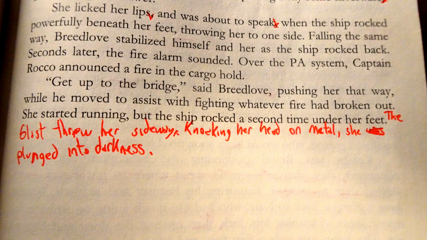So here you actually see that happen, because I thought it was a little bit weird that you didn't actually see her get knocked out, but then when you meet her next, she's knocked out. So I thought it'd be good just to put it in here, and it's a good way to end the chapter, someone losing consciousness. Perfect end to a chapter.